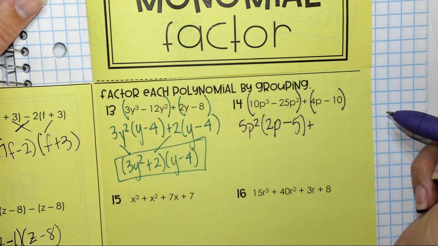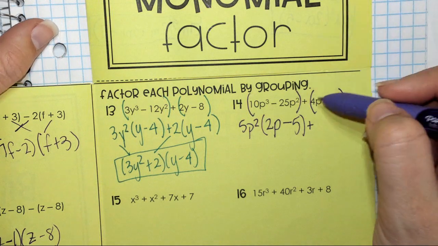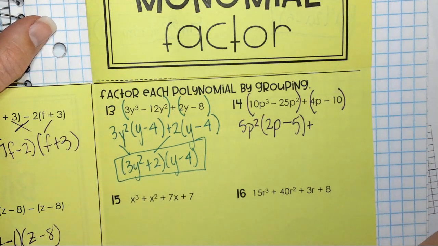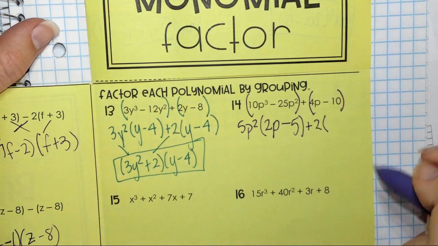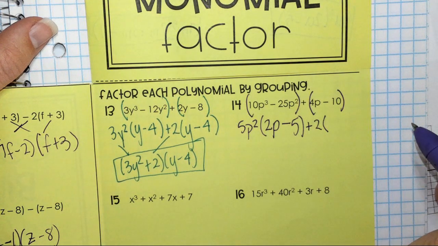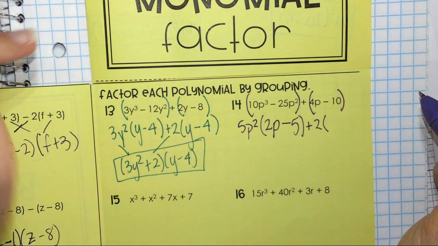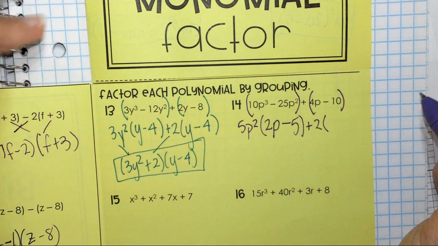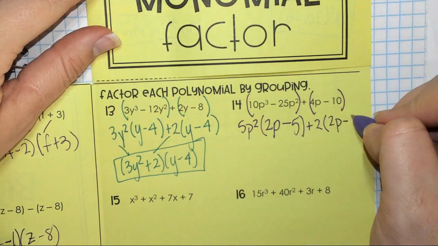Alright, are we good so far? Awesome. Okay, what goes into both 4p and 10? 2. And then what's going to be left on the inside of my parentheses when I factor that out? (2p minus 5). Yeah, good.